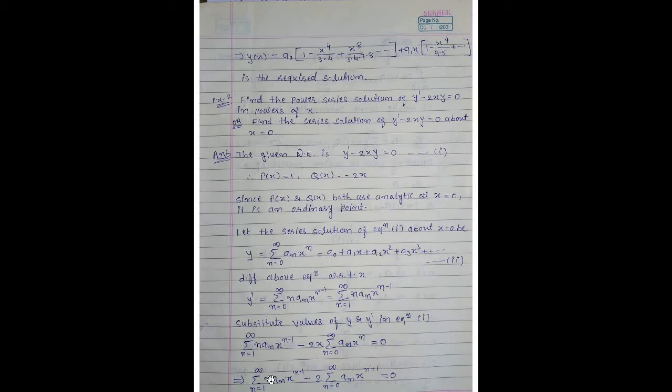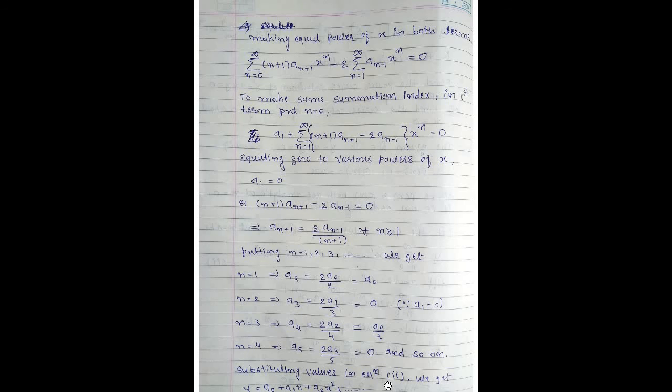So we get summation n from 1 to infinity n a n x raised to n minus 1 minus 2x summation n running from 0 to infinity a n x raised to n is equal to 0. Now we take x inside the summation. So the second term will become summation n running from 0 to infinity a n x raised to n plus 1 is equal to 0.